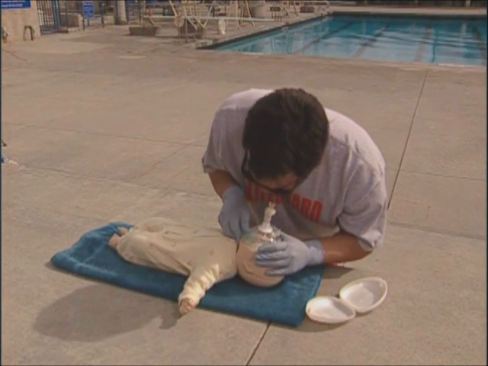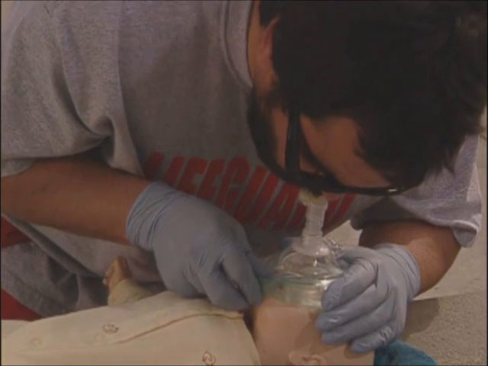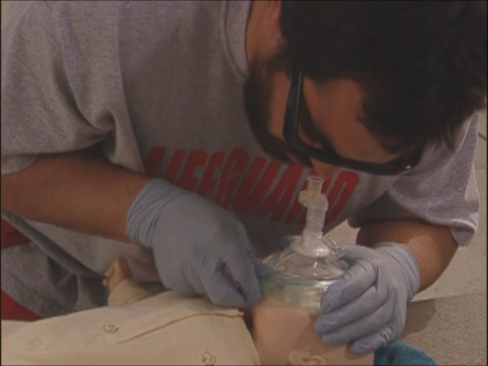Rescue breathing for an infant is the same as for a child. One rescue breath about every 3 seconds.